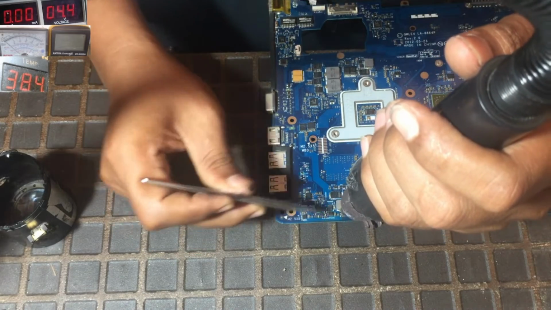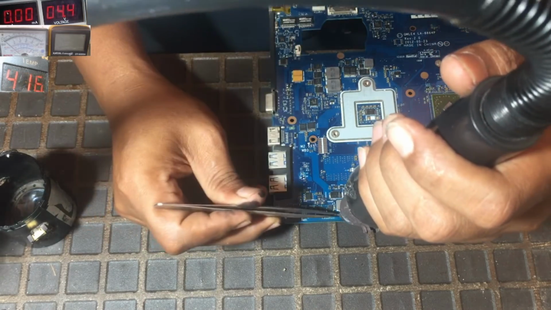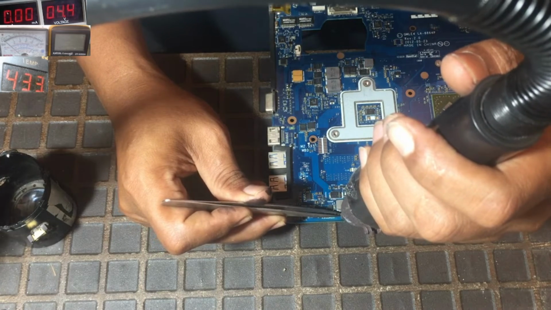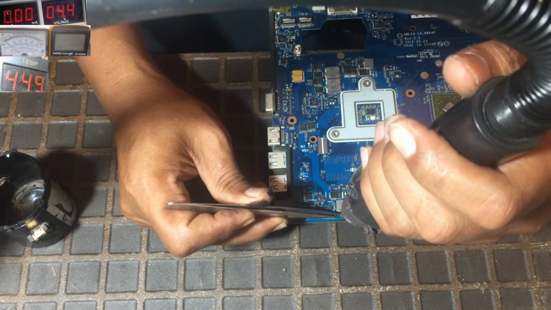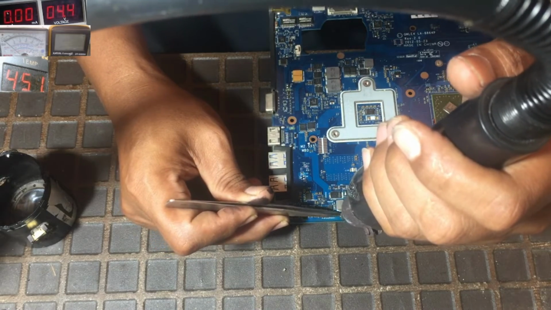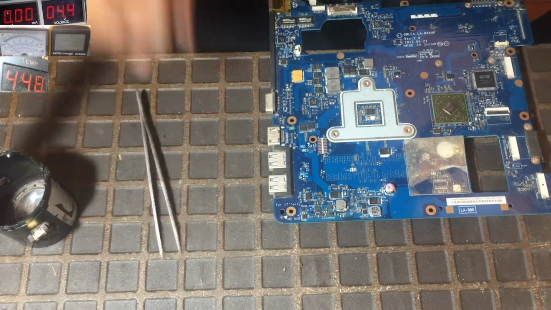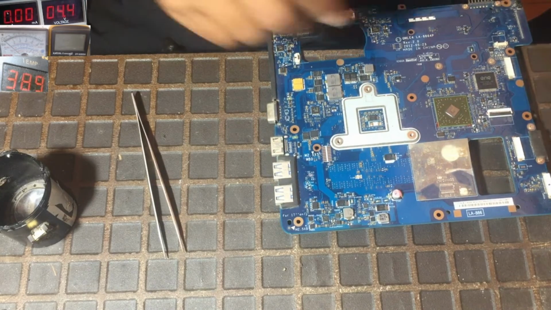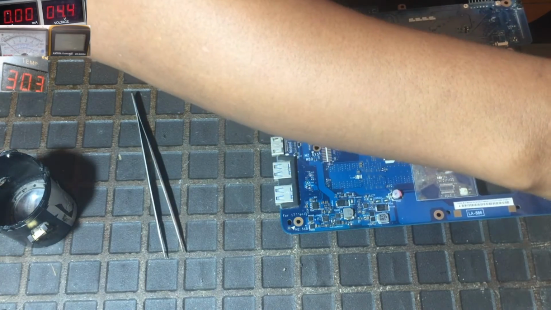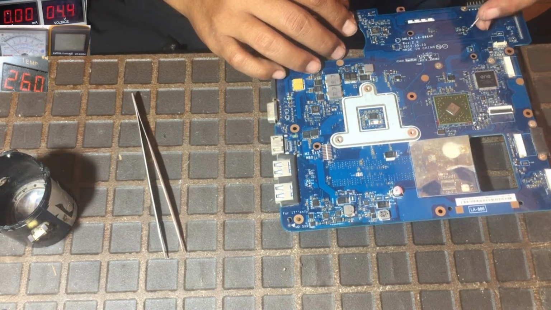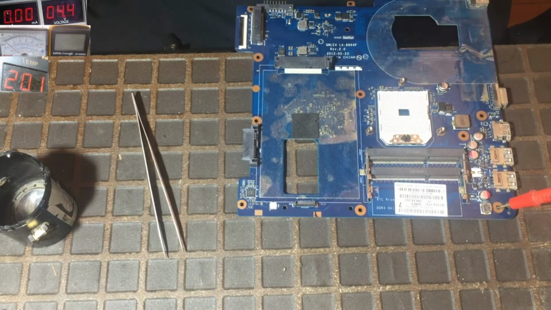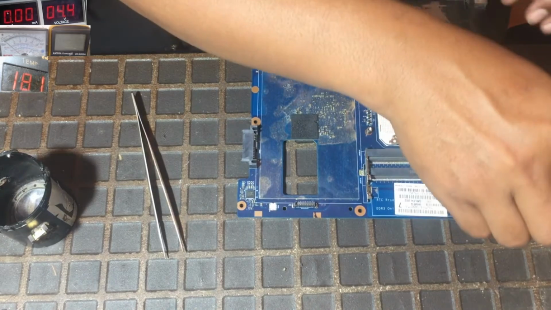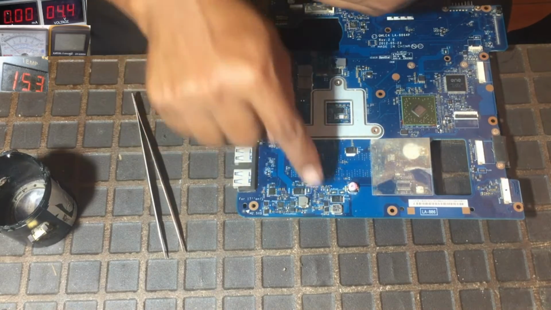We must separate this block from the main 19 volt line by removing this coil, PL331. And now the short has gone, not shorted anymore. Okay, and let's find which component is broken in this block.